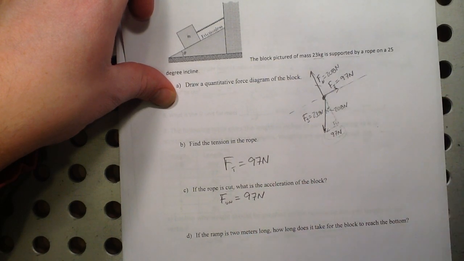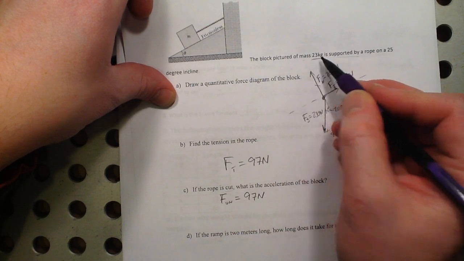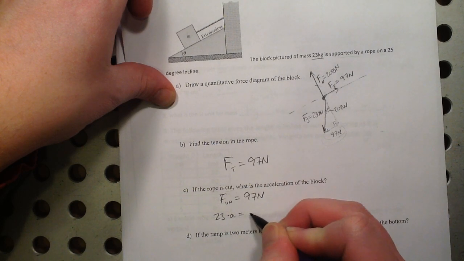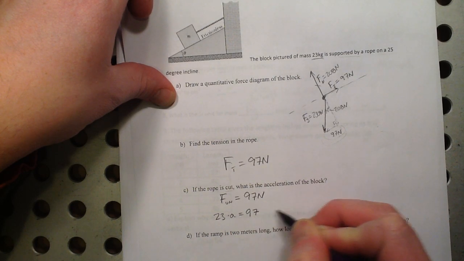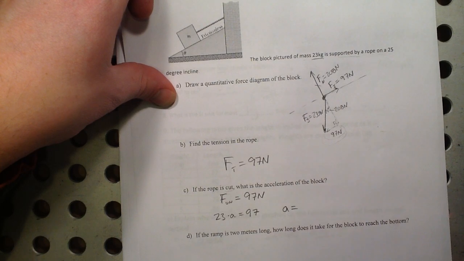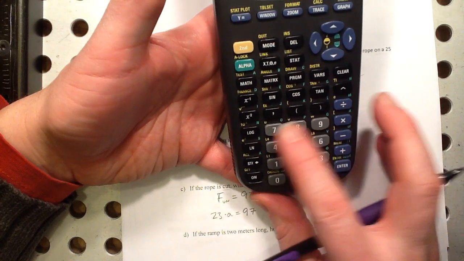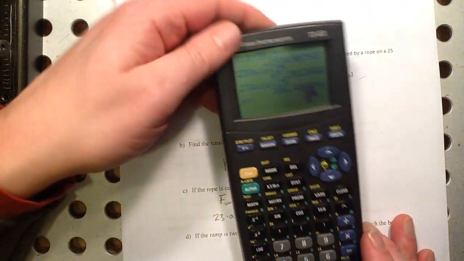The acceleration would be 97 divided by 23. I'm at 4.2 meters per second squared.